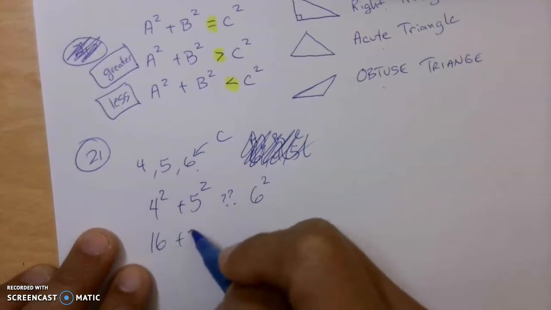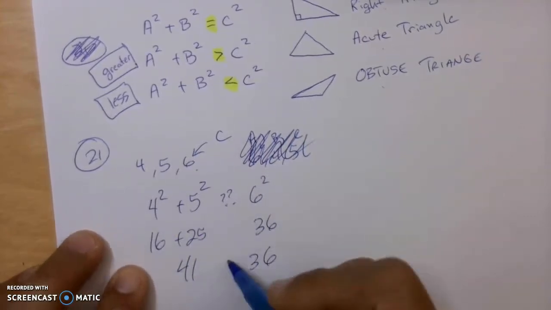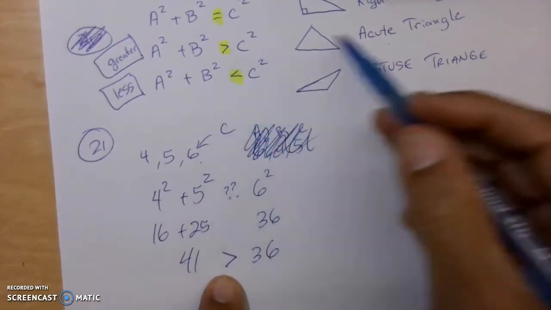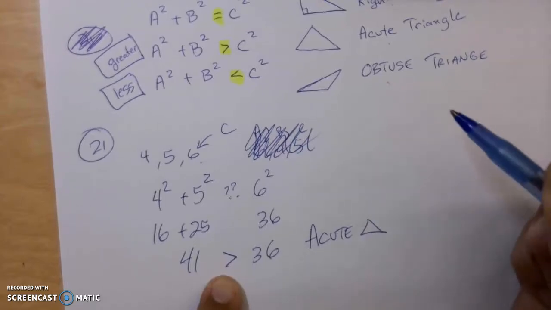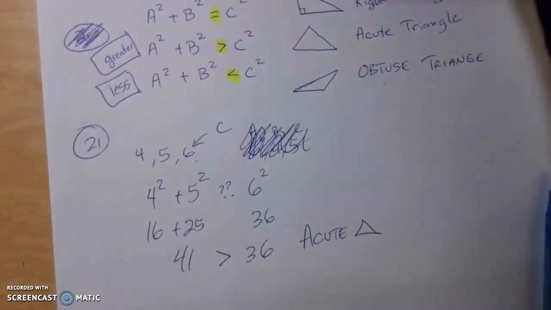4 times 4 is 16, 25, 36, 41, 36. 41 is clearly greater than 36, which means you have an acute triangle. Okay, no one side is particularly huge, so you have an acute triangle.